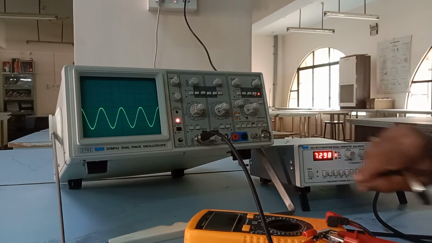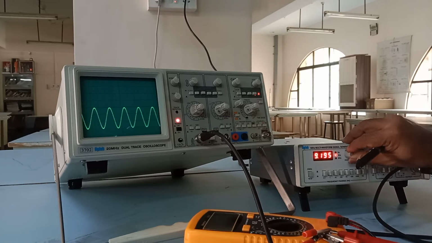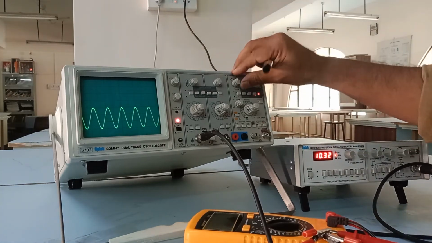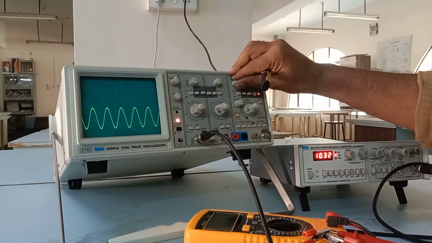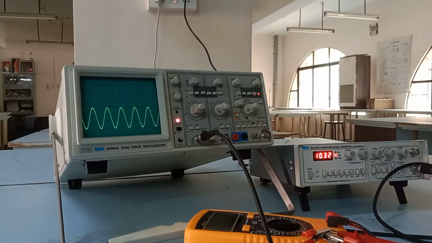So I will increase the frequency further. So it is around 10 kilohertz. Now we will try to measure number of divisions. This is 1 and 2 divisions. Okay, time base 50 microsecond, 50 into 10 raised to minus 6.